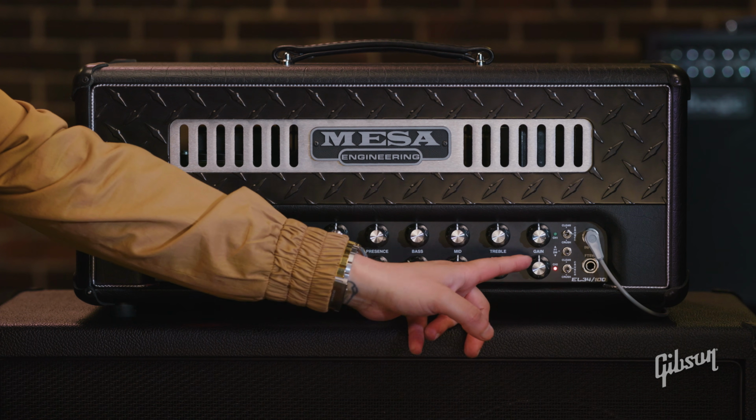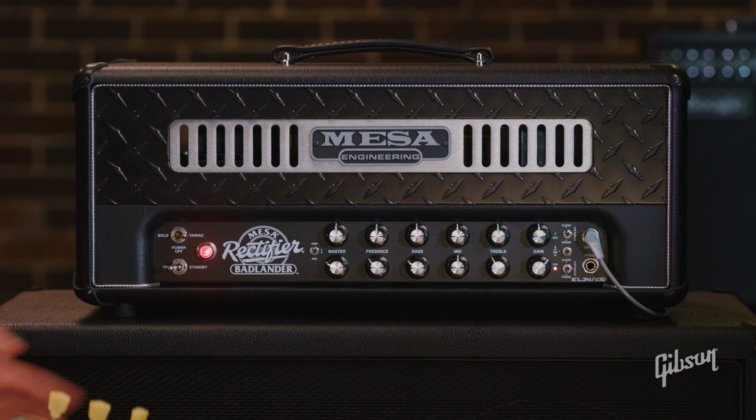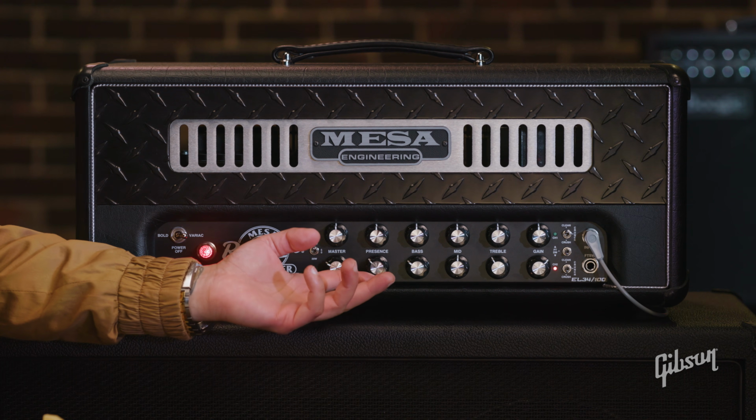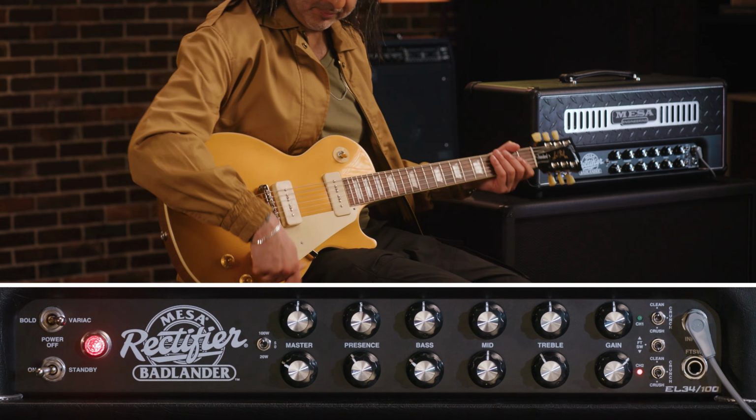The nice thing about P-90s is because it's a single coil pickup, I can get a little bit more clarity out of it even with high gain. So let's see what happens when I increase the gain a little bit more. And I tell you what, I'm going to bring back a little bit of that presence.